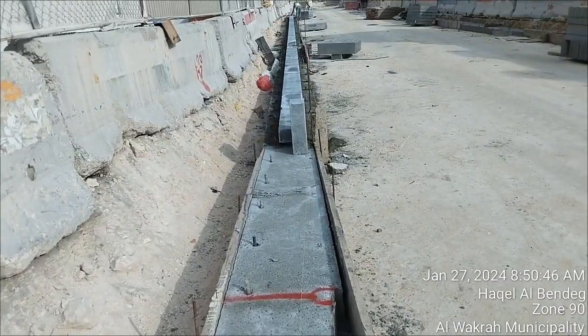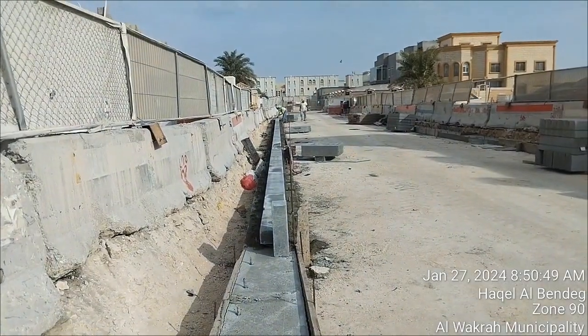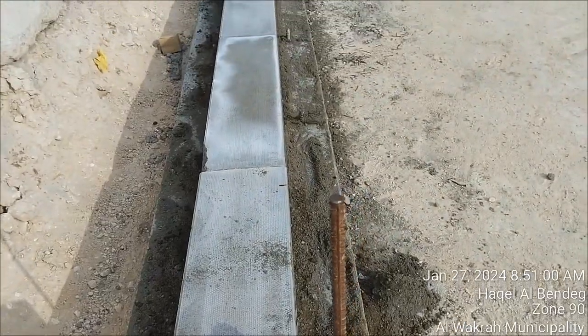As you can see here, the mason is working now, and look at the quality of the work, the alignment of the work.